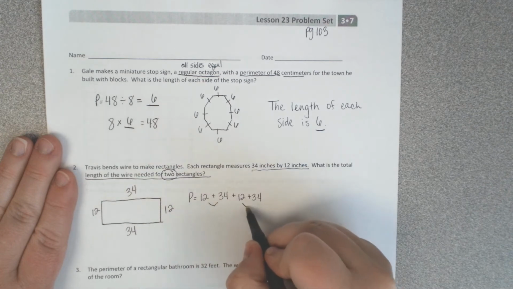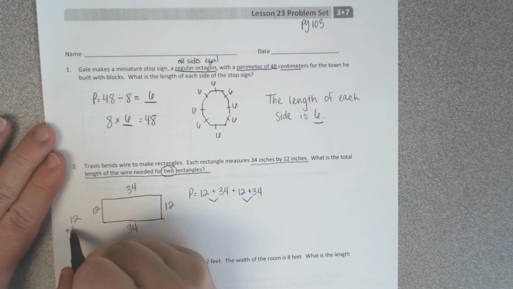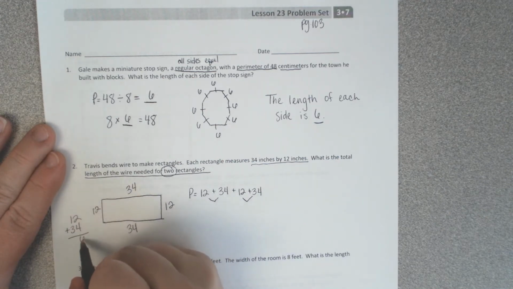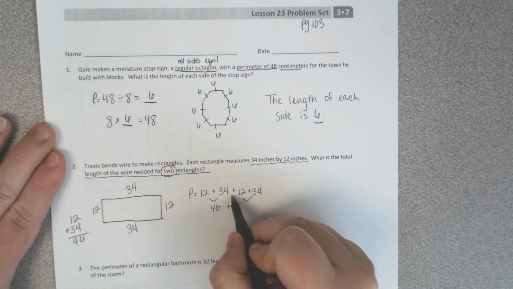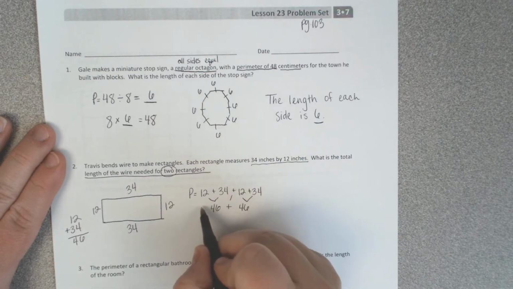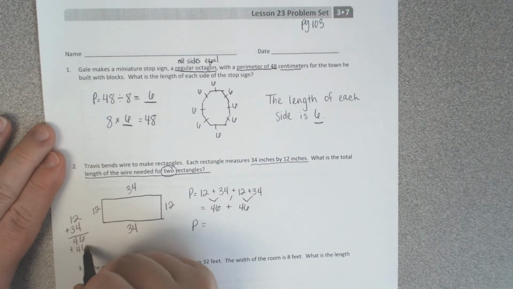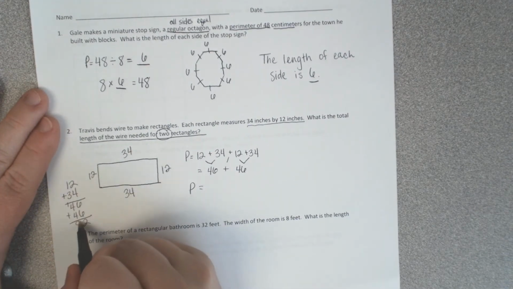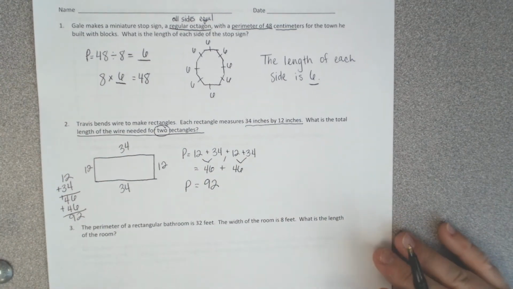I'm going to group together this 12 and 34, right? So if I have 12 plus 34, I can add that up. Quick math, 4, 5, 6, 3, 4, that's 46. So 46, bring down your plus sign, plus 46. So P equals 46 plus 46. 4 and 4 is 8, plus 1 is 9, that's 92. So all total, I have a perimeter here of 92.